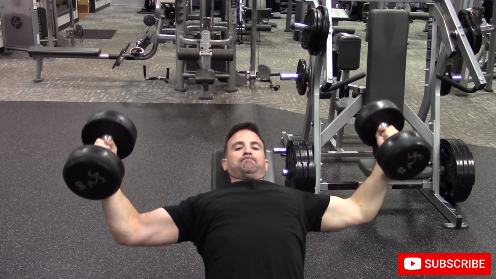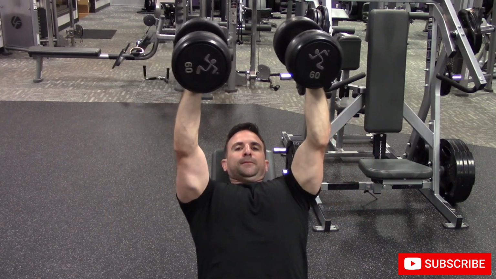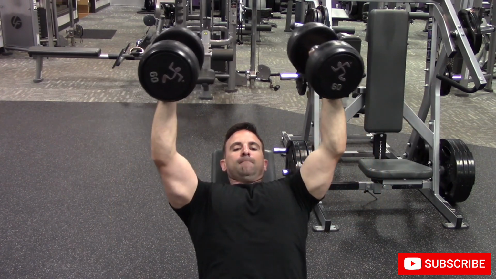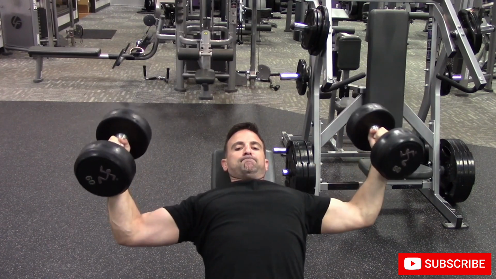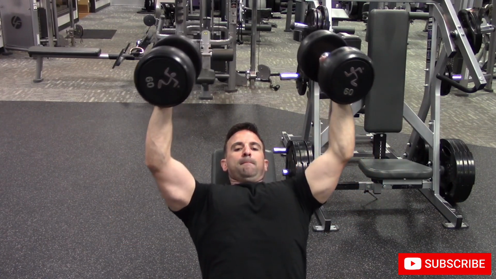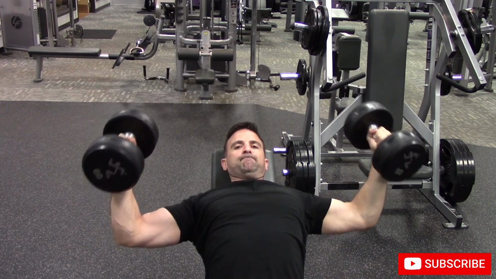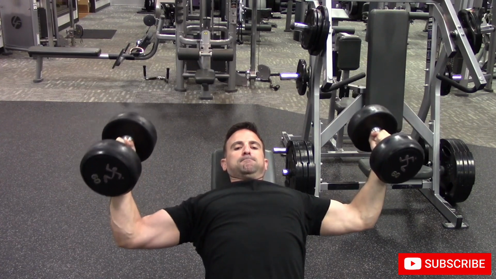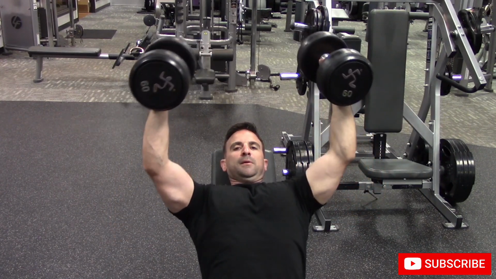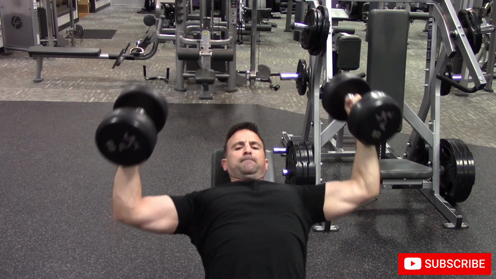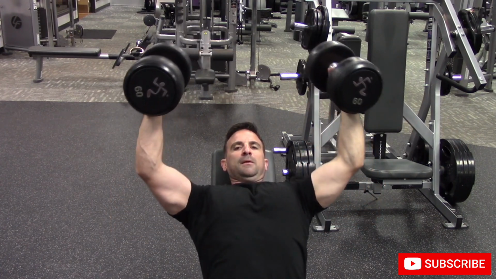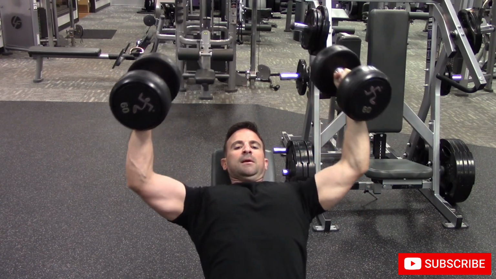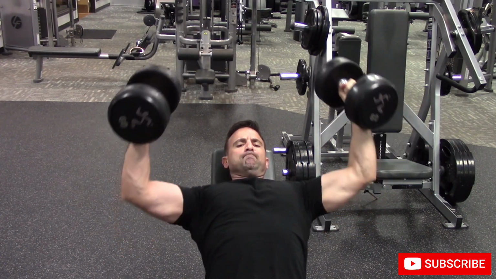Coming down slow and controlled will help your muscles develop the best way, optimally, quickly, and it creates an efficient and very effective workout. It also will help you prevent injuries like chest muscle tears or shoulder tears. Oftentimes the chest muscle is referred to as the pec because technically it's the pectoral muscle.